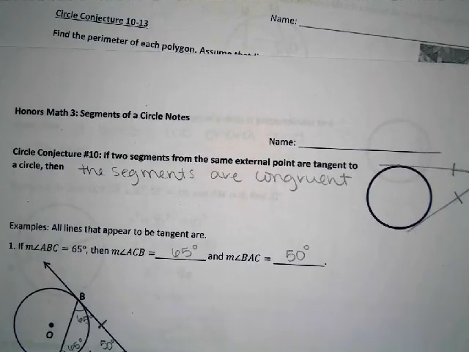The angles of the circle worksheet is the one that we did the first day. We turned it in. We finished it and turned it in.